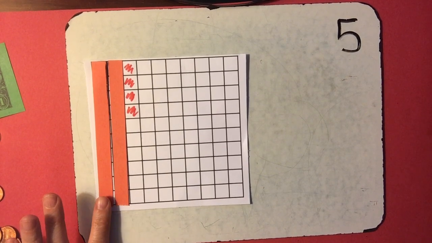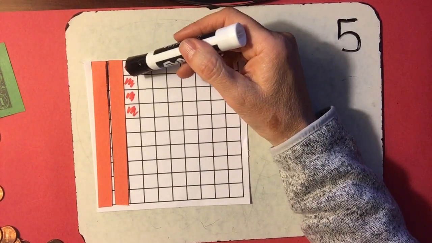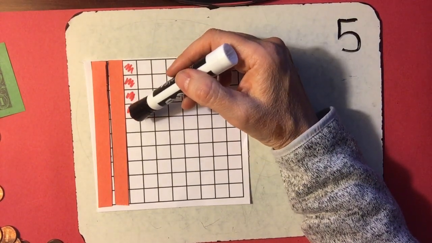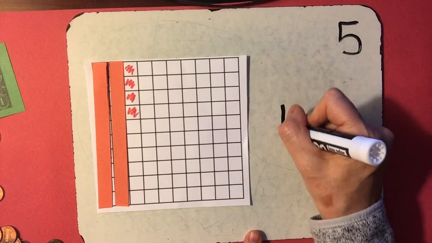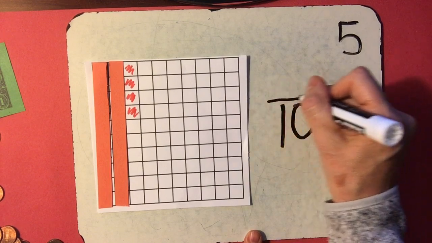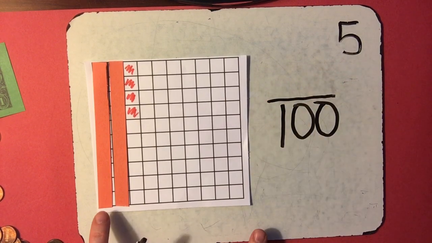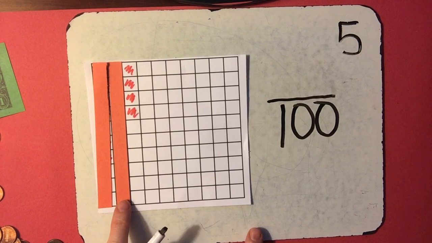So this orange strip is worth 10, right? This is worth 20. And then we have some extras, 21, 22, 23, 24. What is our denominator? Well, our denominator is still 100 because we are using a 100 grid. But we're representing one whole column as 1/10. So this is 1/10, 2/10.